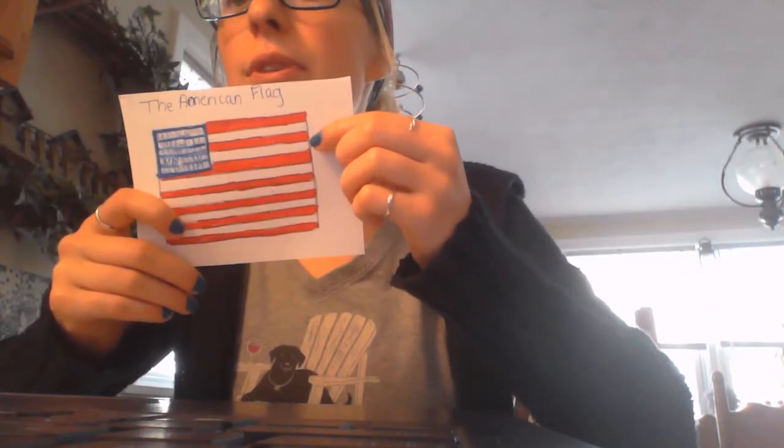So the first symbol that it talked about was the American flag, which I drew mine. And the flag used to be referred to as Old Glory, but it's just a reminder of our freedom, a constant reminder. I mean, anywhere you go, there's going to be an American flag outside. So the American flag has 13 stripes, if we count them. 1, 2, 3, 4, 5, 6, 7, 8, 9, 10, 11, 12, 13.